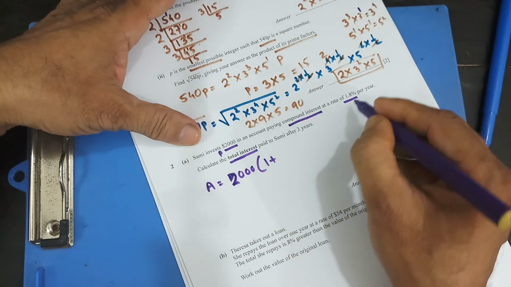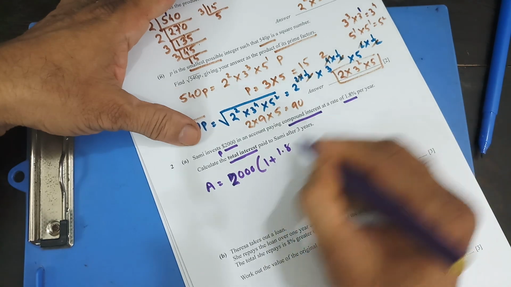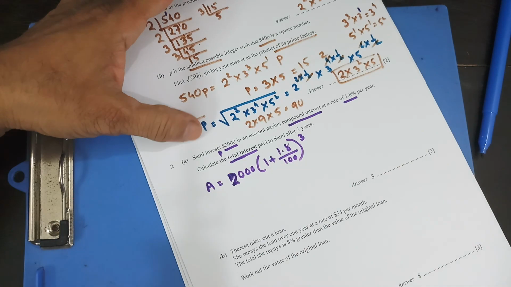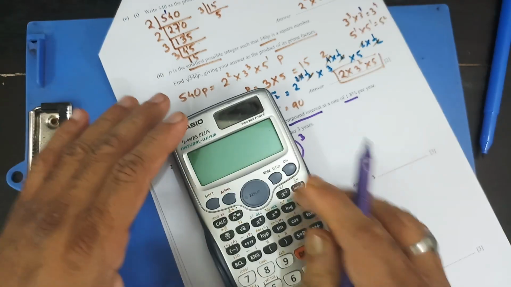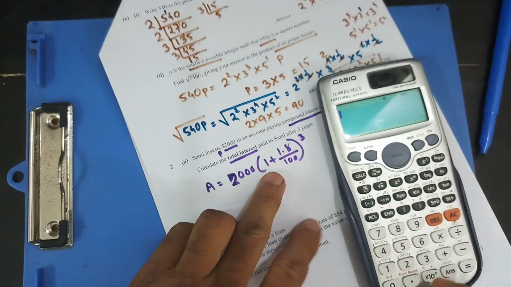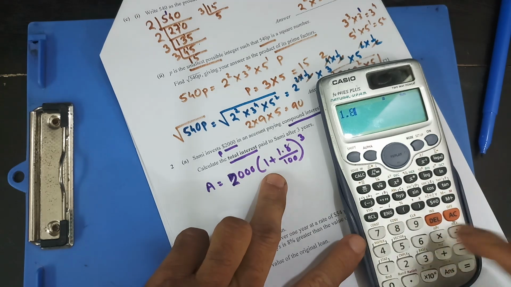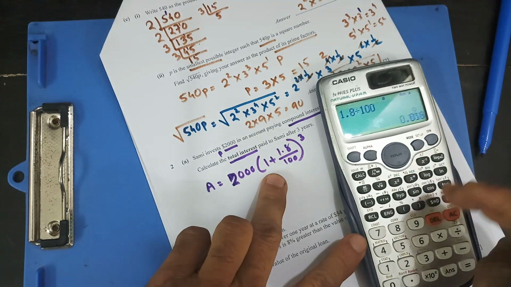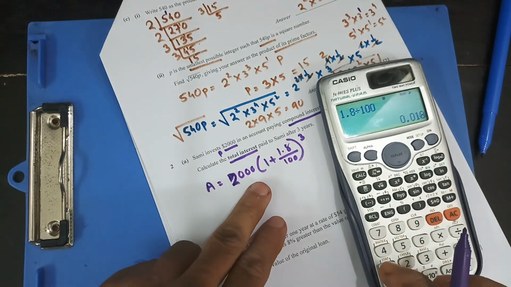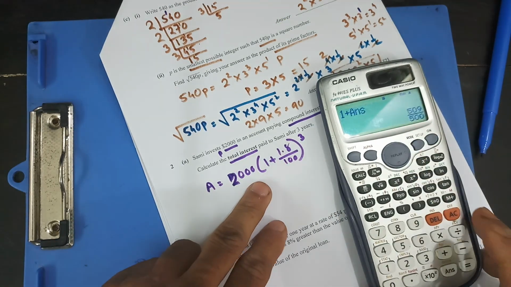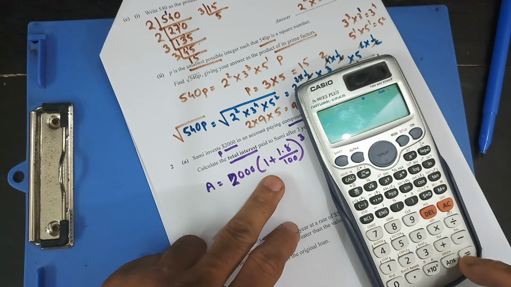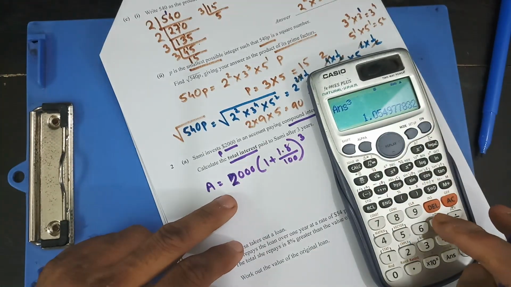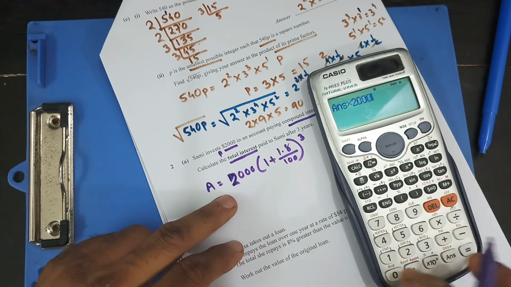Then 1 plus r is 1.8 percentage goes as 100, and then time is 3 years. Now I can use my calculator. This is paper 2, calculator version. So 1.8 divided by 100, that's going to give me 0.018, plus 1, to the power 3. Okay, so I got 1.05 and a bunch of other digits, then times 2000.